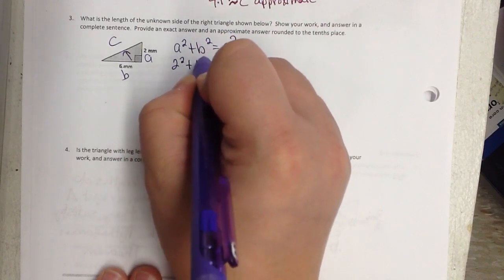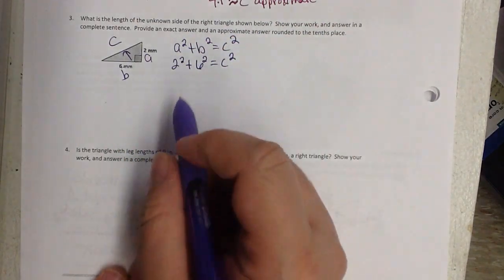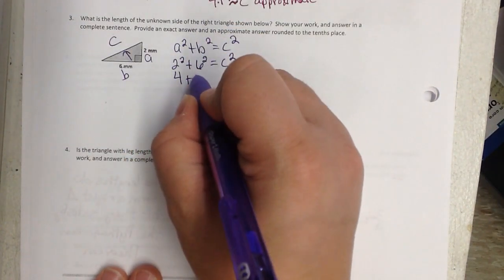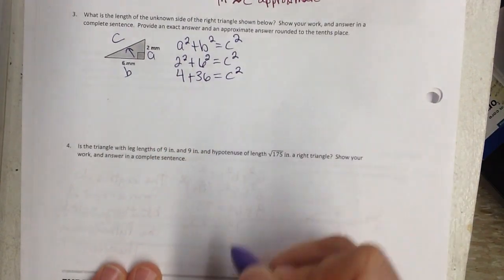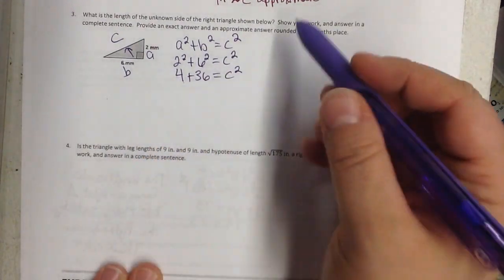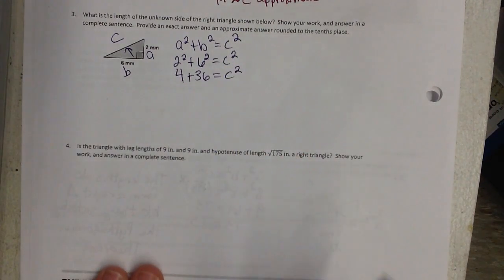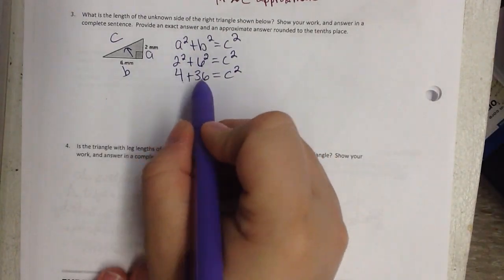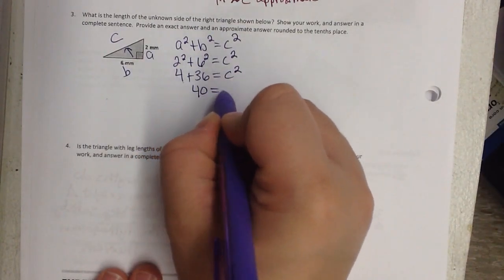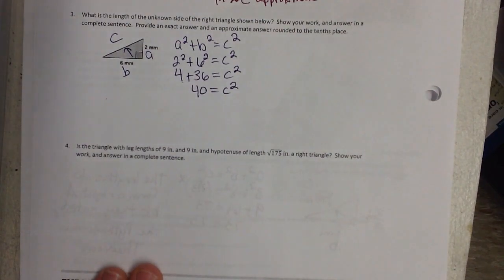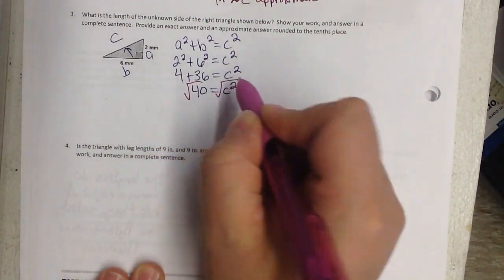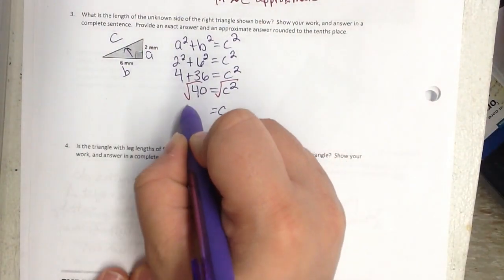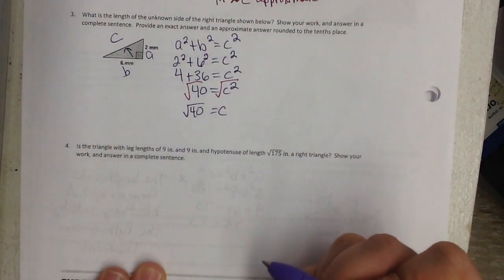2 squared plus 6 squared equals C squared. 2 squared is 4. 6 squared is 36 equals C squared. And notice that the C squared stays over there. I don't move it. It stays lined up the whole time. 4 plus 36 is 40. To solve for C, you have to square root both sides. So C equals the square root of 40 exactly.